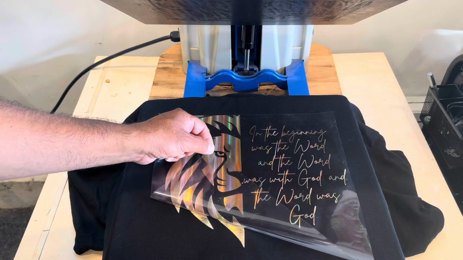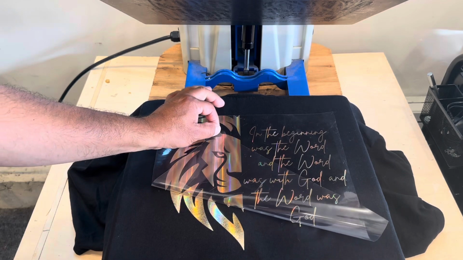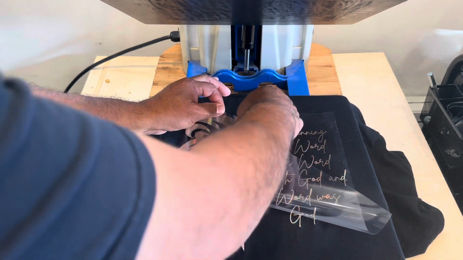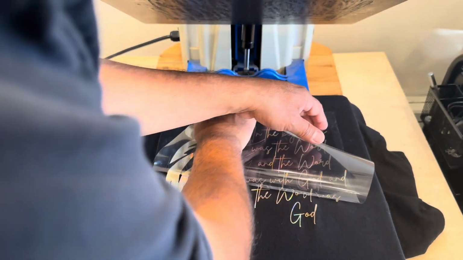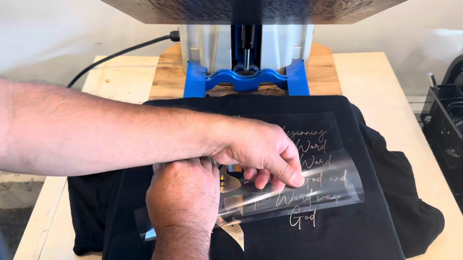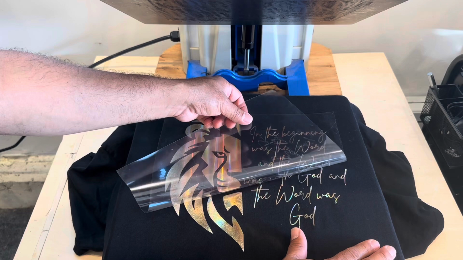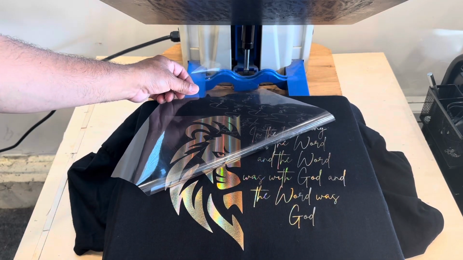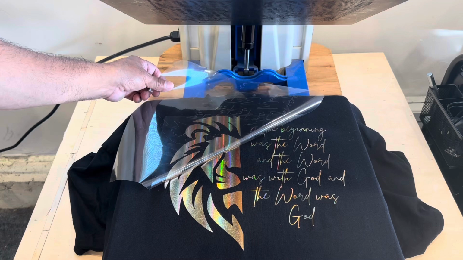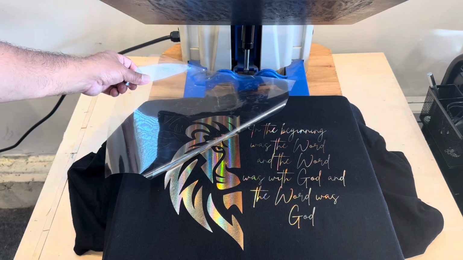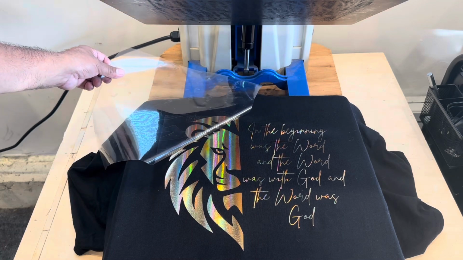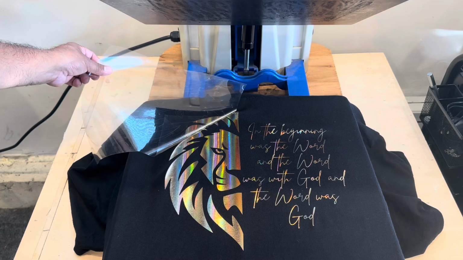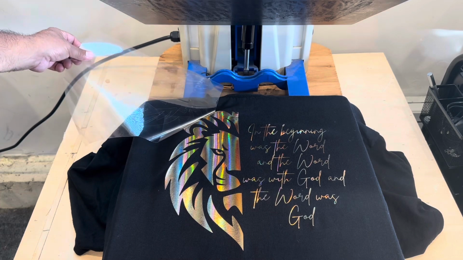Now I'm just going to pull this off. This is a cold peel, so you just want to grab from the corners and pull this off gently. All right. Oops. You want to pull this off as gently as possible. Okay, you don't want to rip it, because sometimes you might just tug away something that you don't really want, okay?